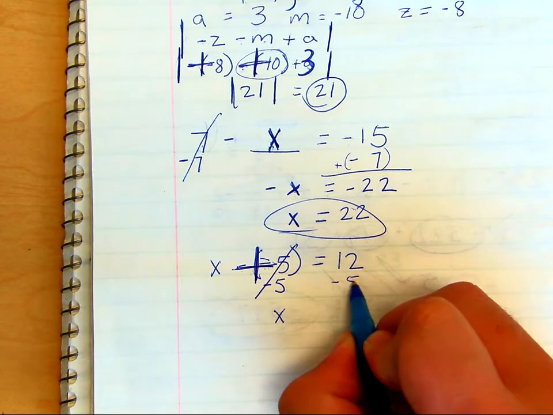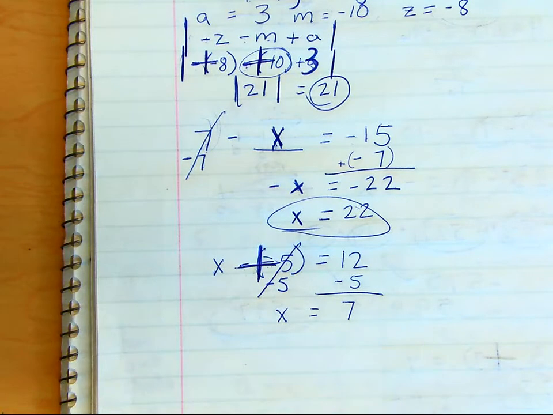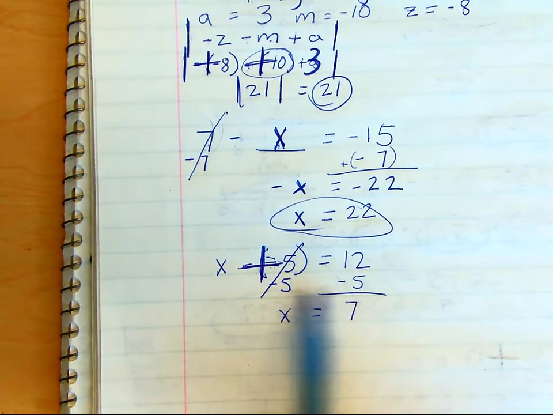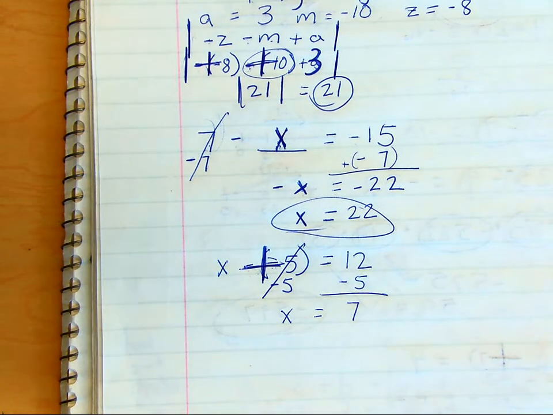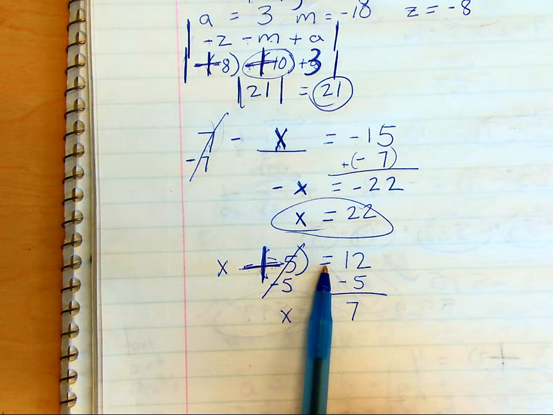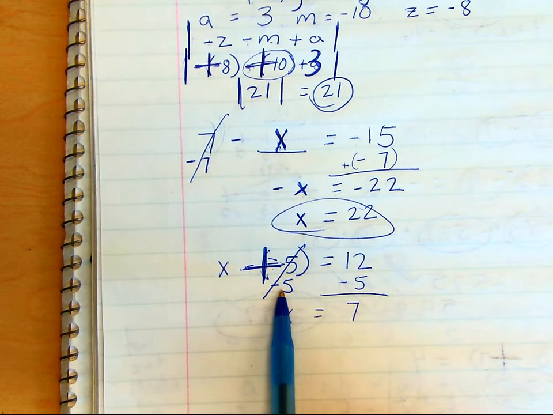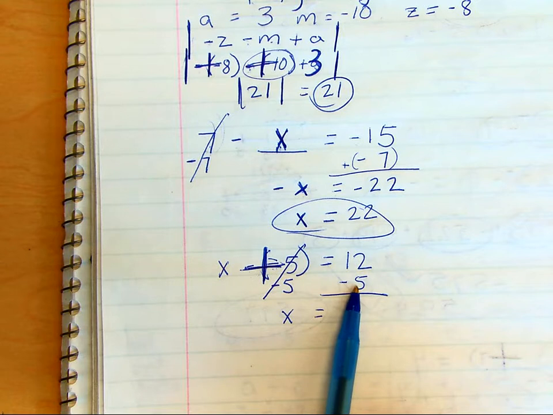12 minus 5 is going to make 7. And refresh my memory, why are we doing the same thing to both sides of the equation? What does this symbol mean? Jacob? It's the same, yeah. So if it starts off equal and I change one thing about one side, I have to change the exact same thing about the other side to keep it equal, to keep it balanced.